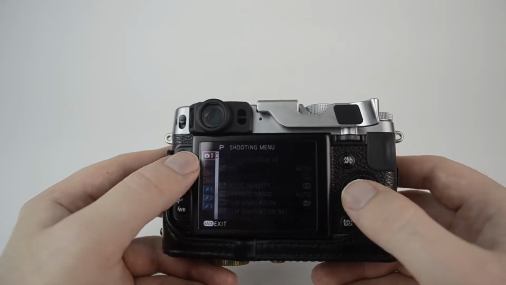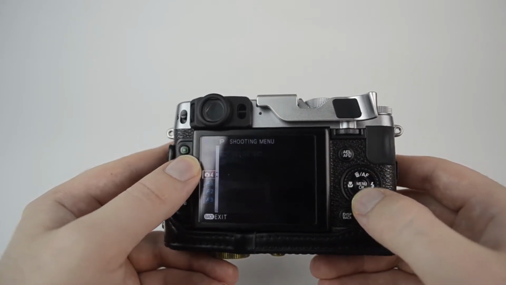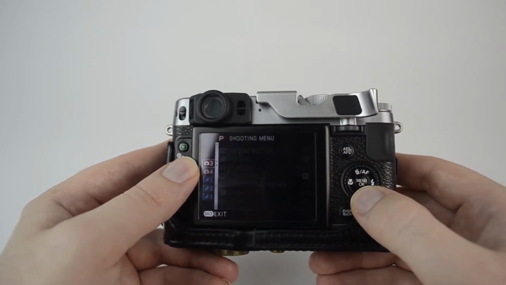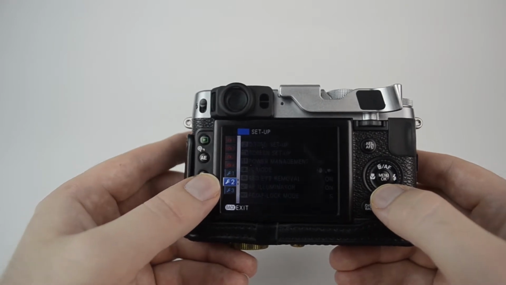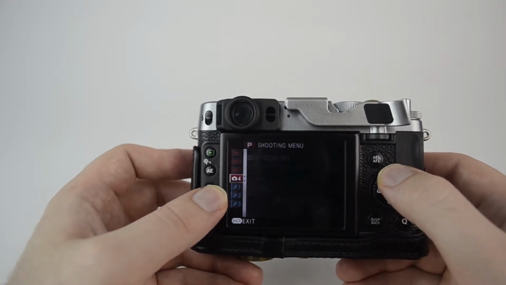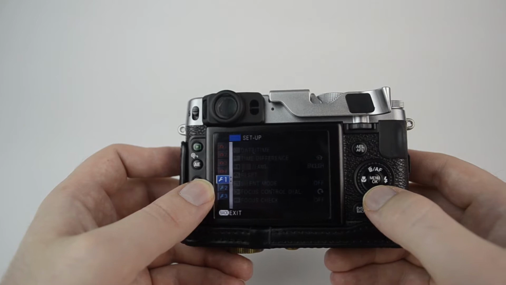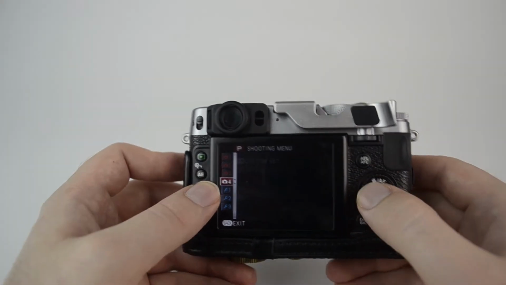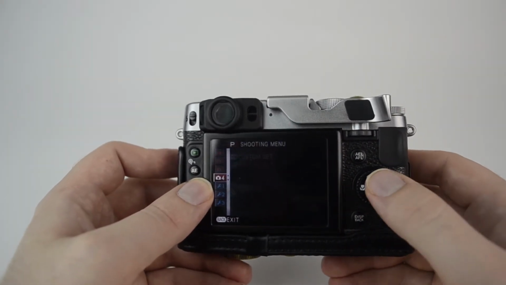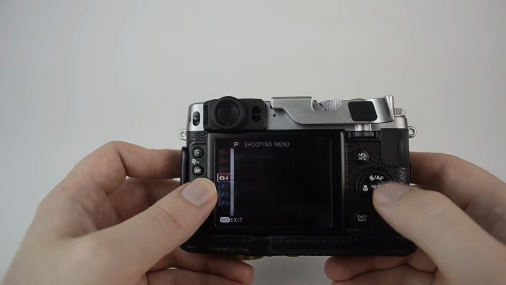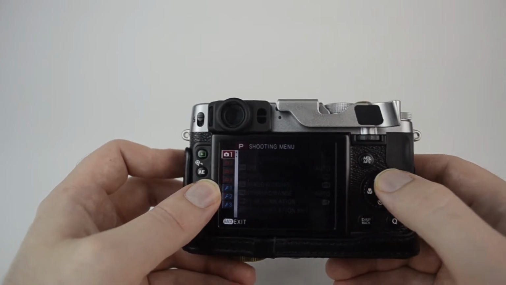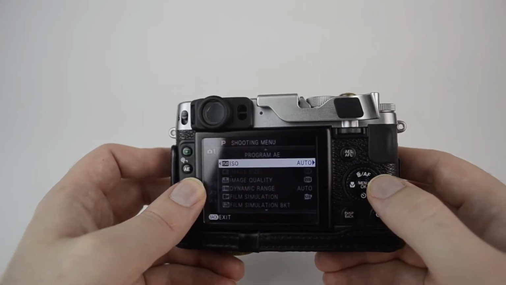If you go to the left, you'll have the shooting menu, which is divided into 4 pages, and then the setup menu, which is divided into 3 pages. And in order to move from the shooting menu to the setup menu, you do have to go to the left and then down. It won't let you, for whatever reason, go from one to the other if you don't do that. So on the first page here is your ISO settings.